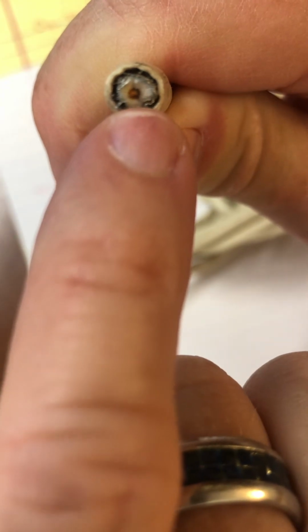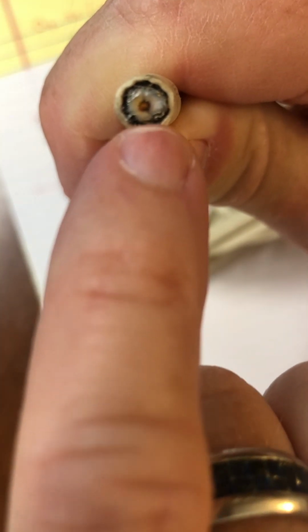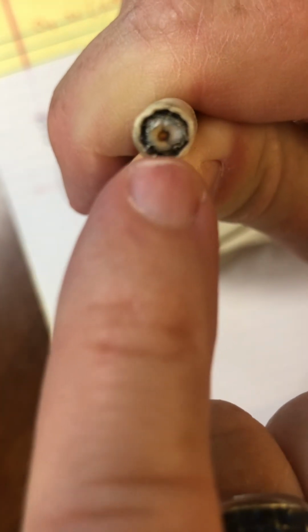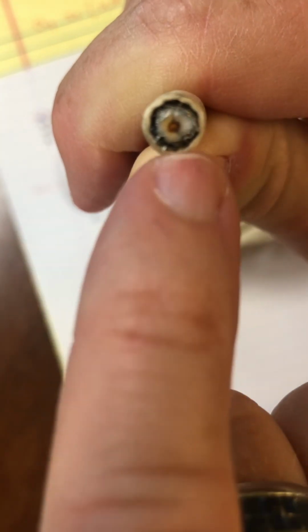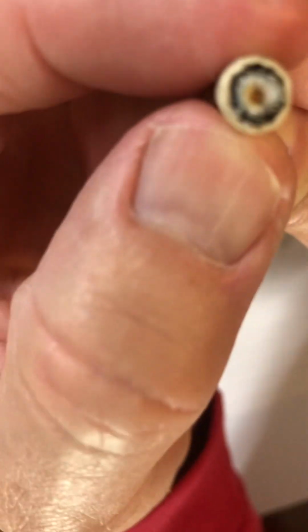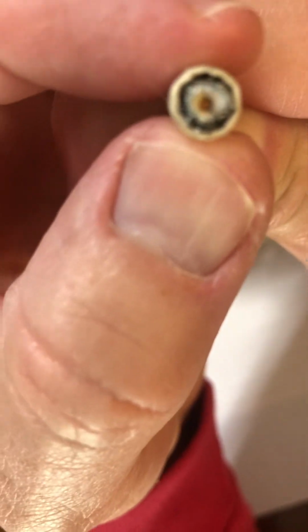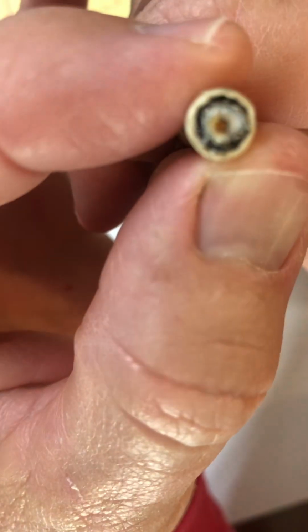But you can see that there is an inner wire, and that's why we call this a coaxial cable, because it's got one wire in the center, that dark spot in the center, then it's got some white insulation around it. Then it's got another wire, a shielding wire, around the circumference. And of course, then it's got some more insulation, this white plastic around it.